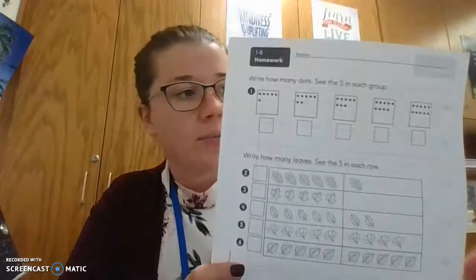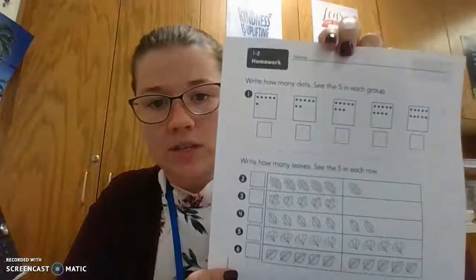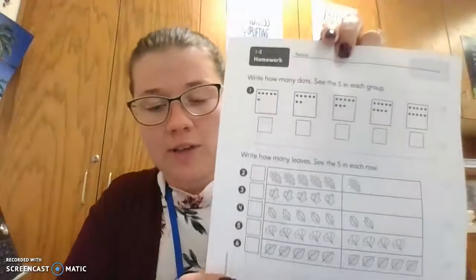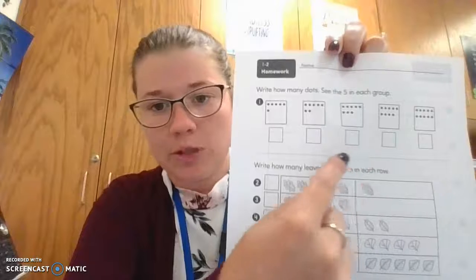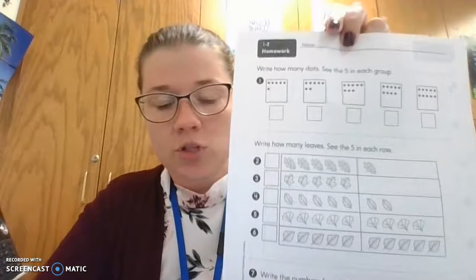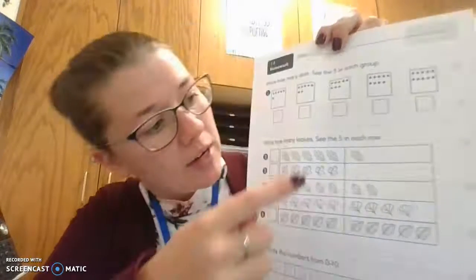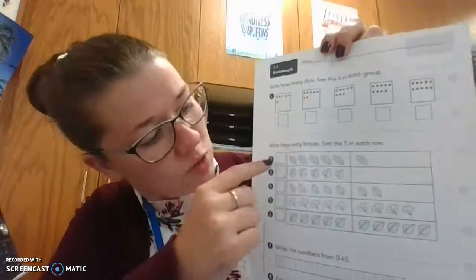I will quickly go over the directions for your homework and remembering. It's very similar to what we've been working on. So it says write how many dots, see the 5 in each group. These look very similar to the giant cards that you've been working with. Numbers 2 through 6 says write how many leaves, see the 5 in each row. You can even see that they have a nice line down the middle here so that you know that this is 5 and you just have to count on.